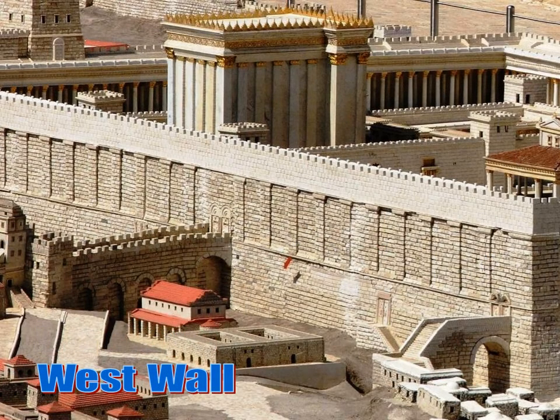Now let's go back to our model. Notice the gate, and even though today it's far below ground, there were steps that led up to it, because even from where it stood, the ground level of the Herodian Valley was lower still. And so there were steps that led up to the gate, and then you would go through the gate and up further steps to bring you up onto the Temple Mount.